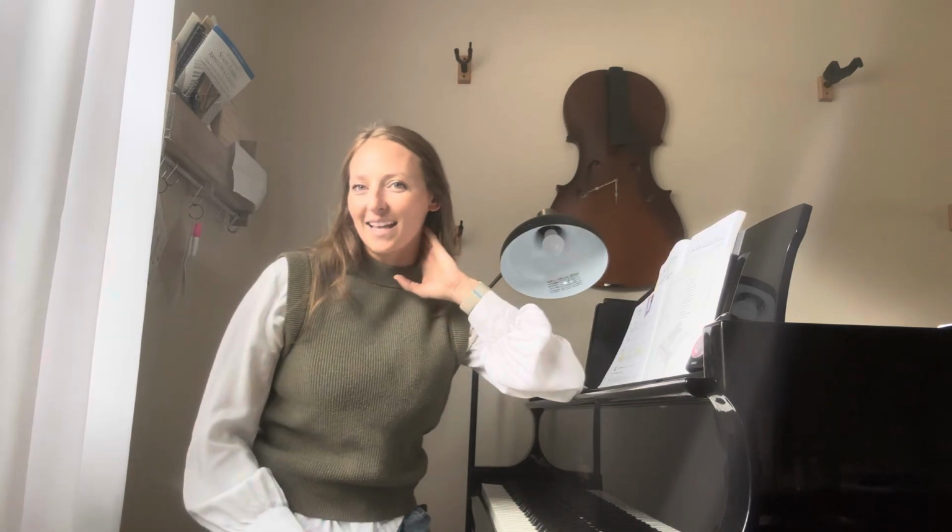1, 2, let's sing it together. Do. That's the next note. Can you figure out what that is? What note is that? Does it go up? Yeah, it goes up from Do, so it has to be higher than Do.